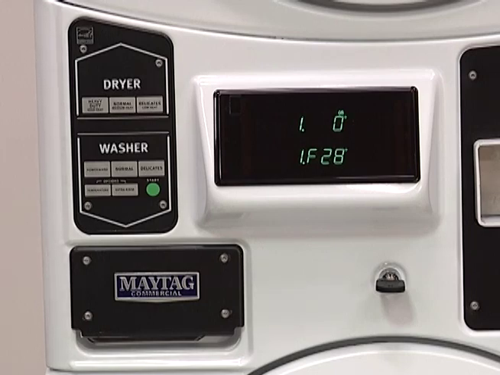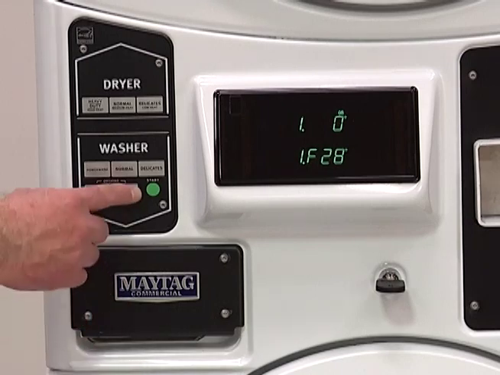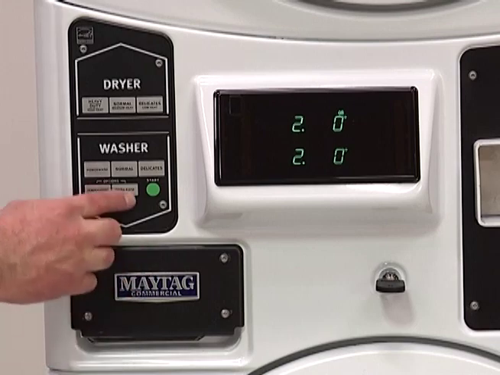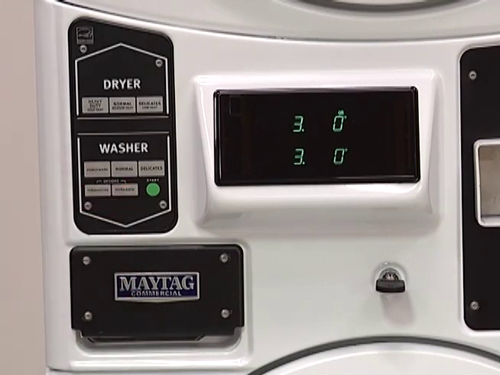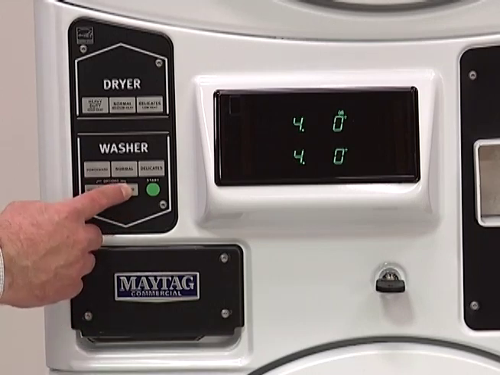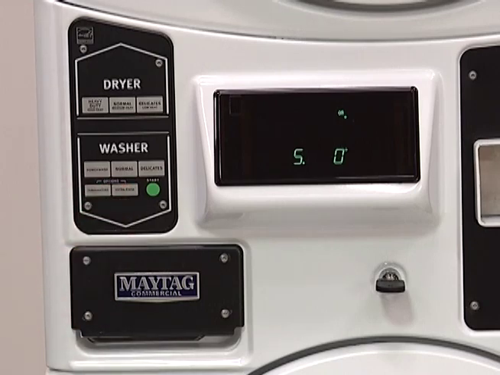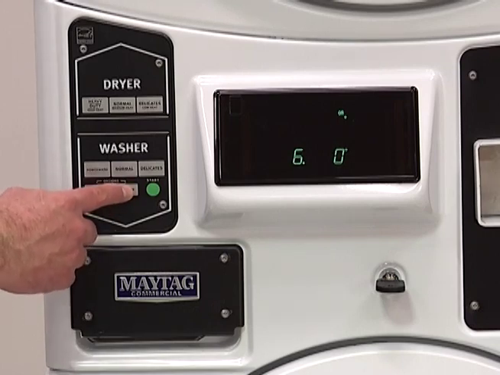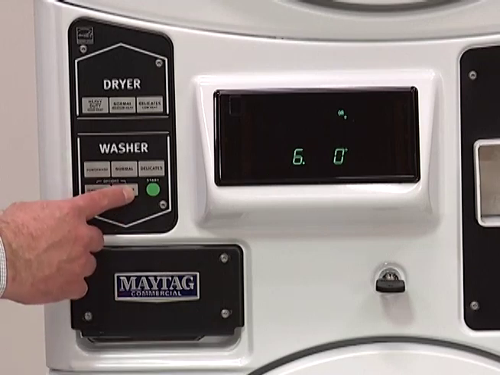To advance to the second to the last history fault code, press Extra Rinse. Press Extra Rinse again to advance to the third most recent error code. Press Extra Rinse again to advance to the fourth most recent error code. Press Extra Rinse again to advance to the next display. History codes 5 through 8 are UIC history error codes. Press Extra Rinse to advance through all 4 UIC error codes.